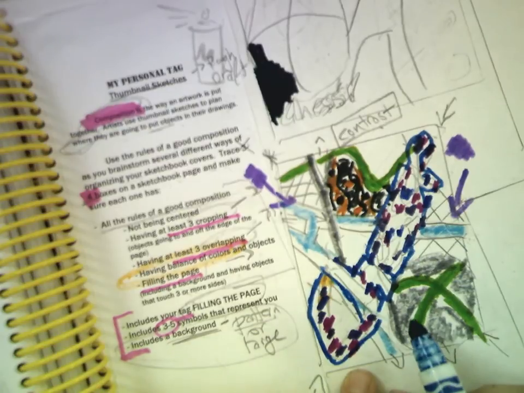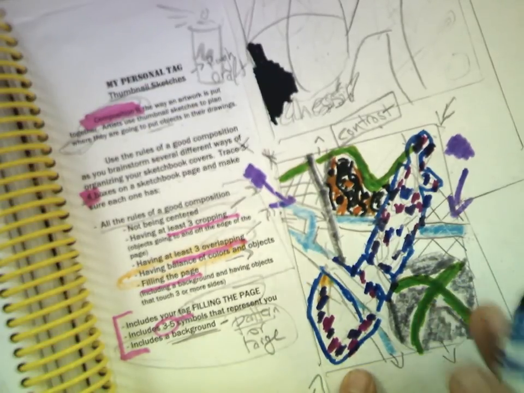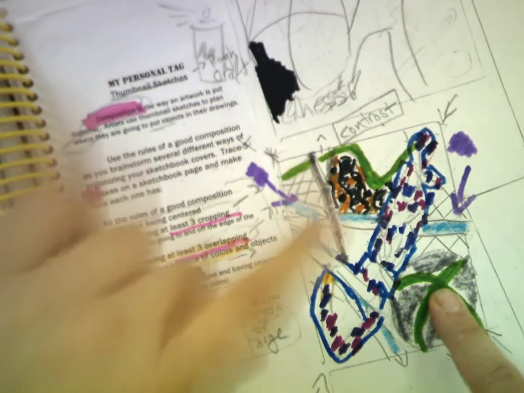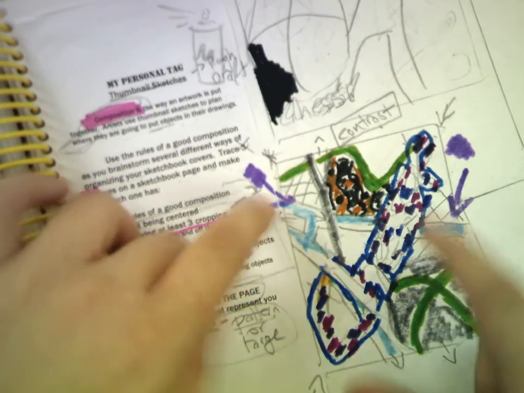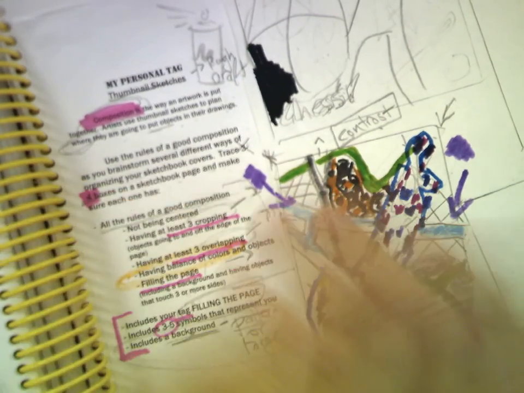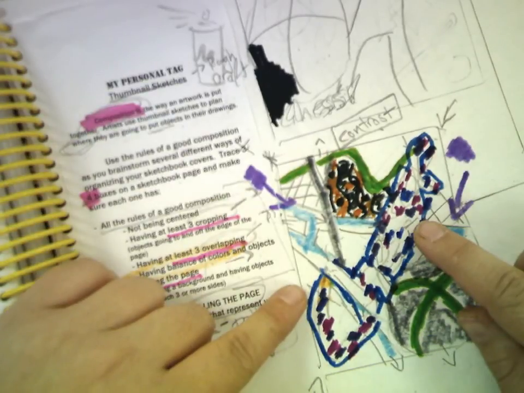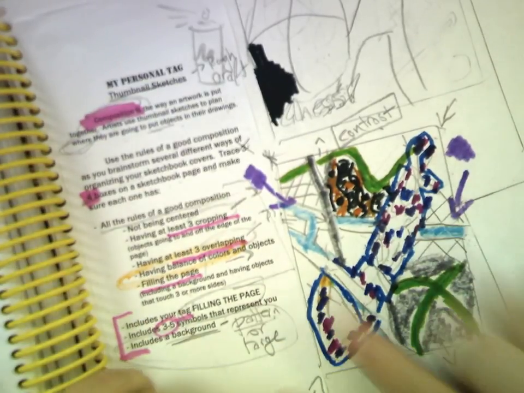So the two rules to doing your color plan are that you need to balance your colors so that they are across the page from each other, and you need to contrast your background. So your background colors cannot be used anywhere else but your background. So, time to complete your color plan.